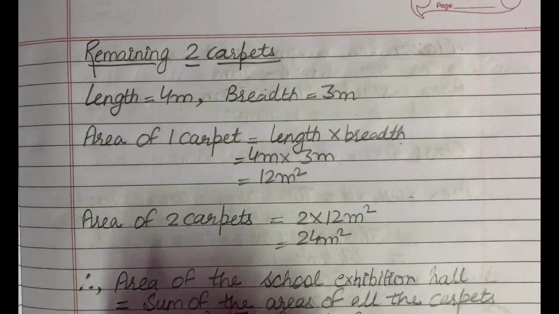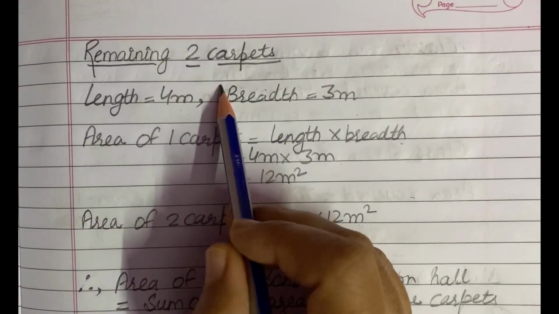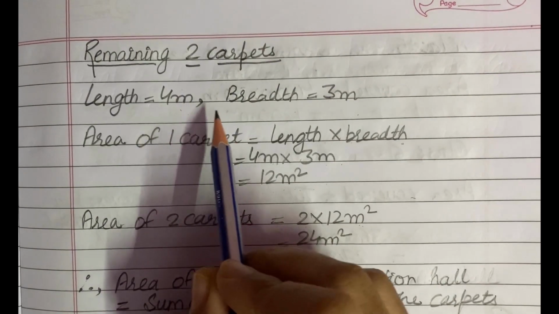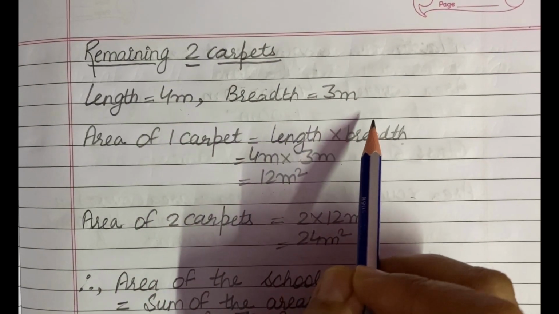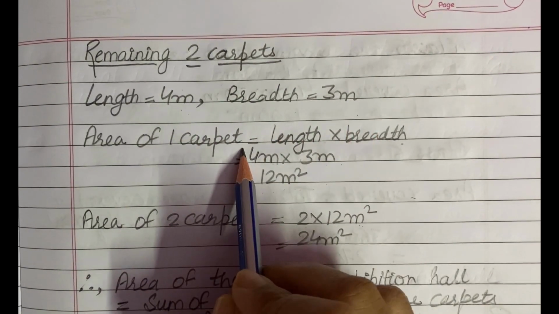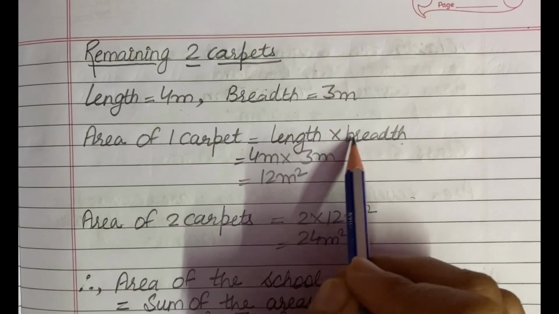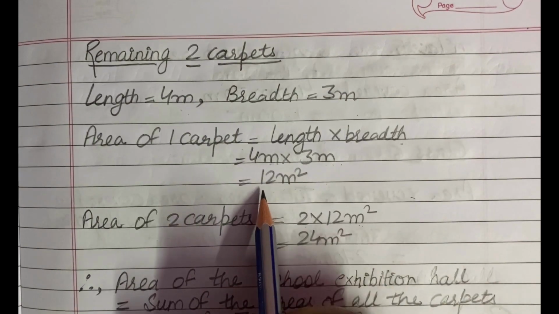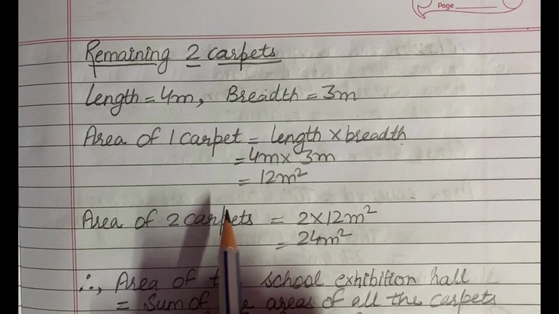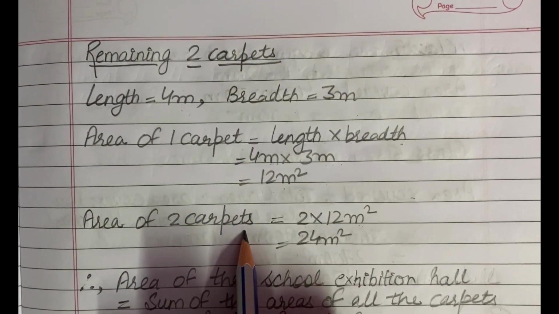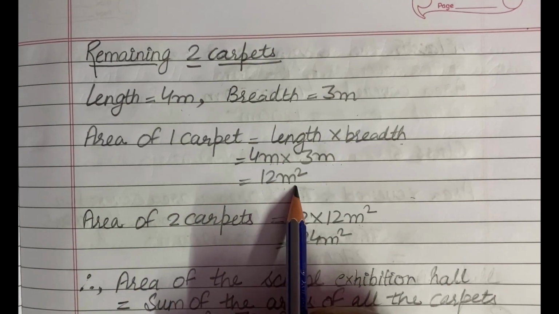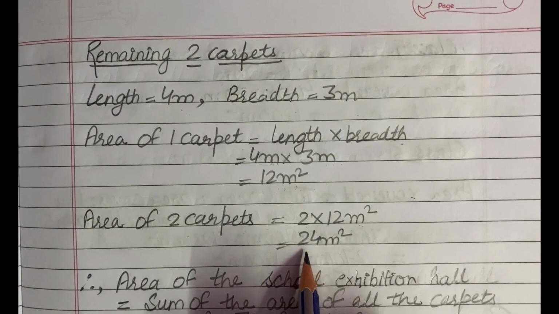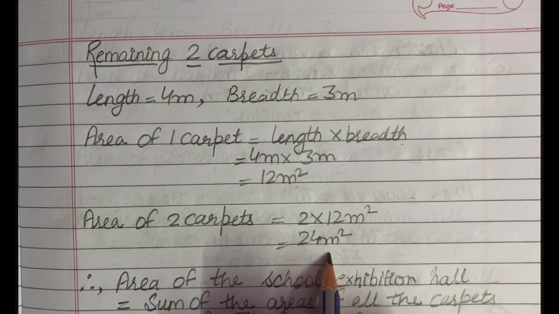Next we will find out the area of the remaining 2 carpets, and here the length of each carpet is 4 meter and the breadth of each carpet is 3 meter. The area of one carpet will be given by length multiplied by breadth, and on multiplying 4 meter by 3 meter we will get 12 meter square. To find the area of 2 carpets we will multiply this 12 meter square by 2, and on multiplying it we will get the area of 2 carpets as 24 meter square.